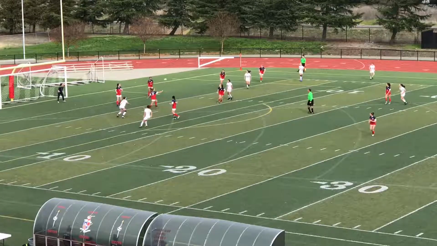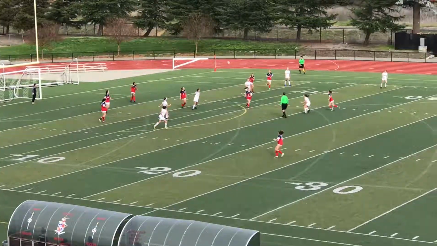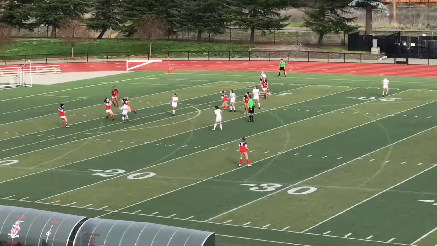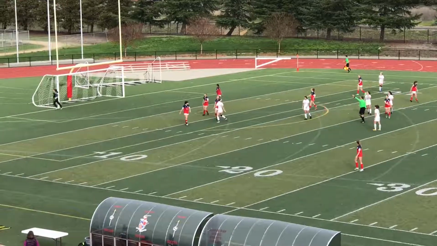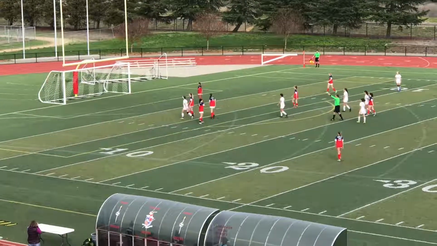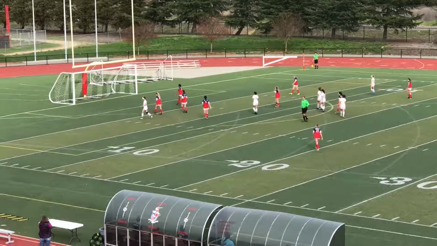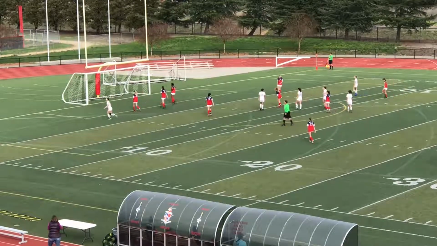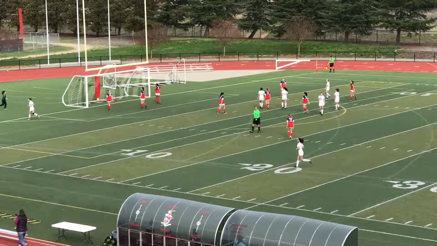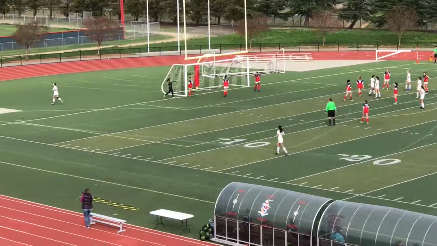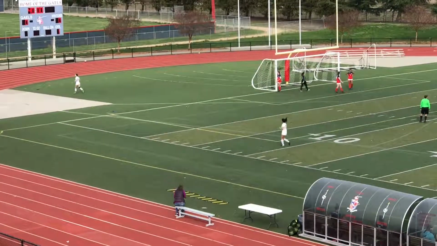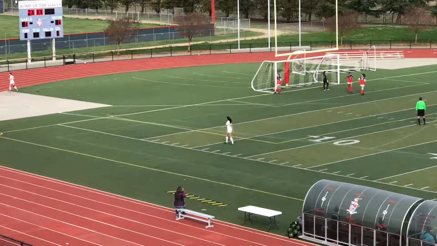It gets chipped in there. Dublin on the end of it. Oh, there's a shot on goal. It's going to go wide. It's going to be called a corner kick, apparently. Deflection on that shot. It'll be the first corner, I believe, for Windsor.